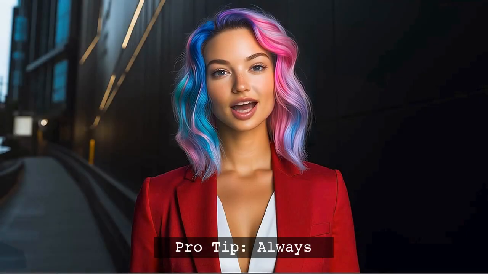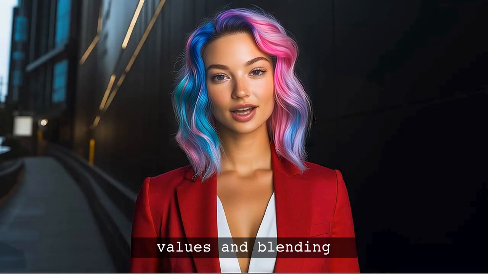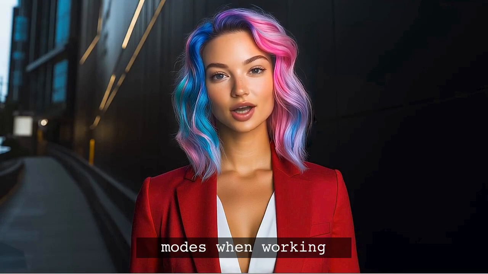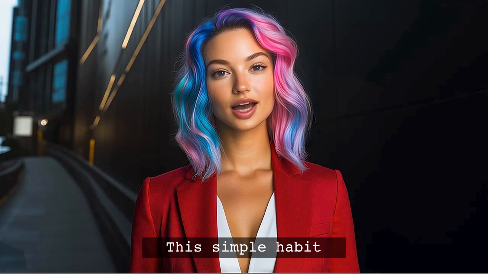Here's the tip I promised. Always check your color values and blending modes when working with graphics. This simple habit can save you a lot of headaches down the line.